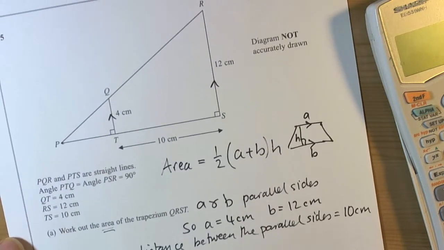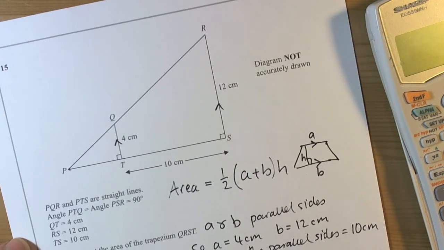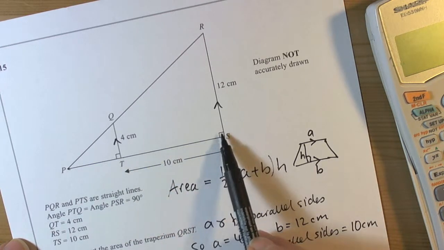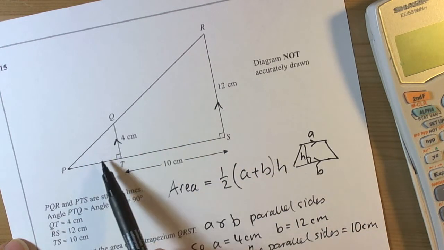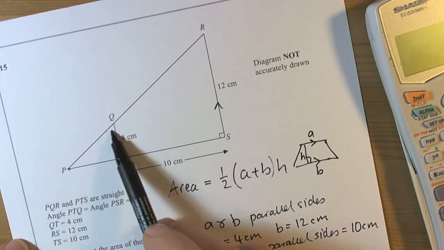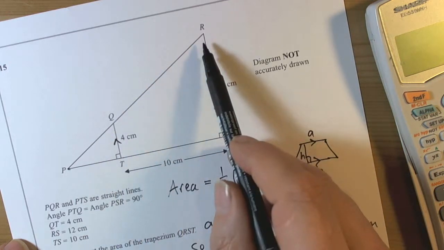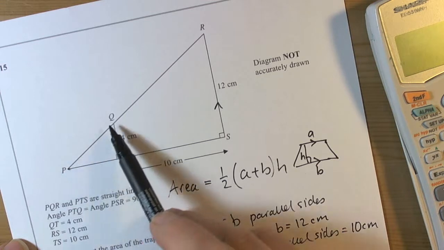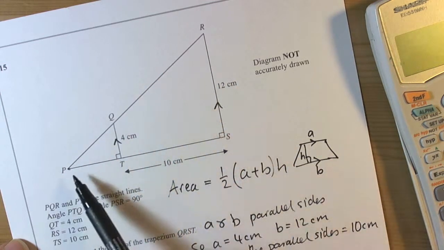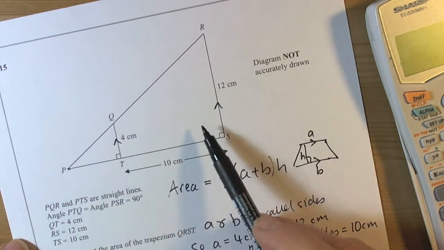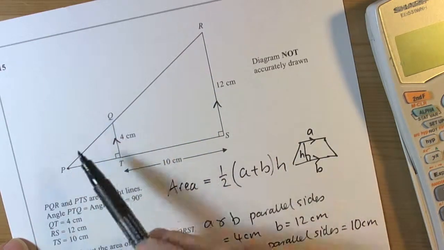So again, we see a shape that looks like it might be similar triangles. We can identify some facts. The right angles tell us that these are parallel. Therefore, we know that this angle is the same as this angle, and this is a common angle. So all corresponding angles are identical, and it's an enlargement of each other. The big triangle is an enlargement of the little triangle.